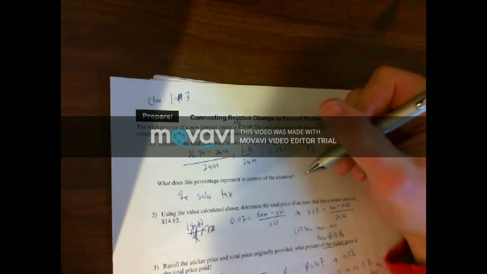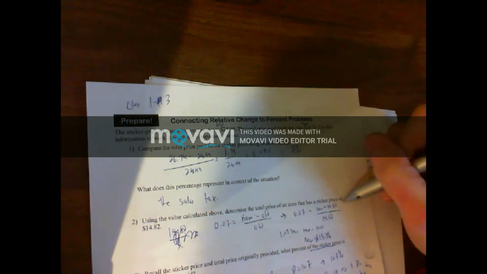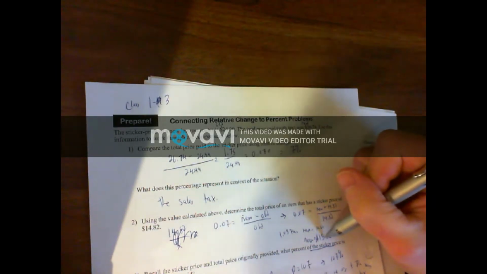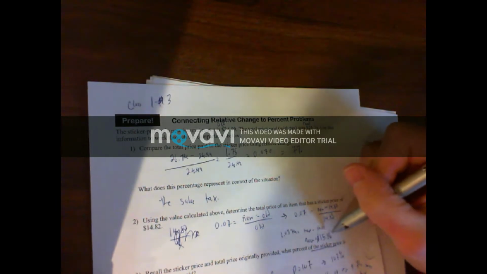So if we fill in what we know, the new price is X, right? We don't know what the price with tax is, but we do know the old price, $14.82. That's the sticker price. I bring this over by multiplying it, and then I can add 14.82 to this number to get a new price of 15.86. So the new cost, including tax, would be $15.86.